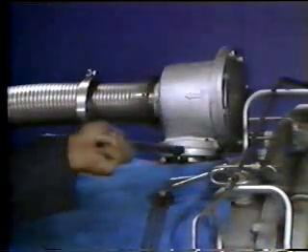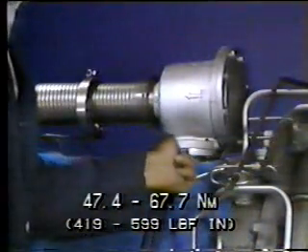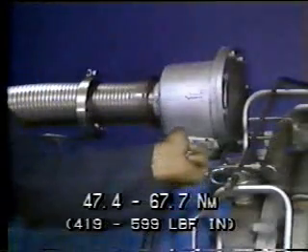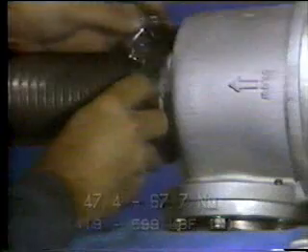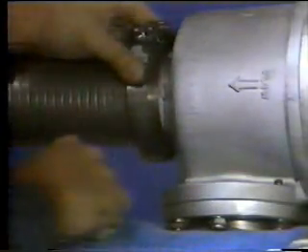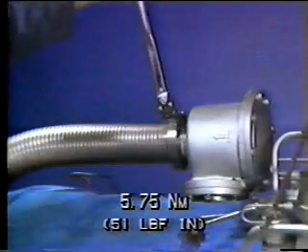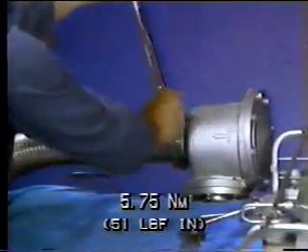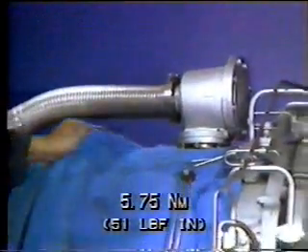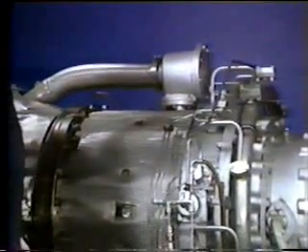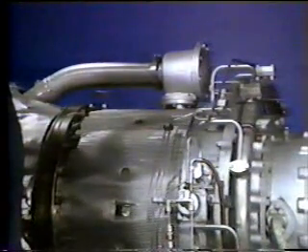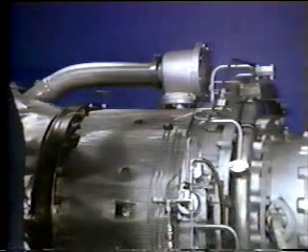Finally, torque the nuts to 47.4 to 67.7 Newton meters. Install the bleed air duct and the V-clamp. Torque to 5.75 Newton meters. The package should now be started to verify proper operation, smooth acceleration, and temperature stabilization.